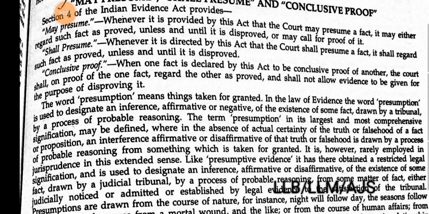Conclusive proof. What do we generally mean by the word conclusive or conclusion? It means finality, final, something which is final. So when one fact is declared by this Act to be conclusive proof of another, the court shall on proof of one fact regard the other as proved. So the essential element is there must be two facts, first of all. Second, the fact is declared by this Act to be conclusive proof of another. The court shall on proof of the one fact regard the other as proved.